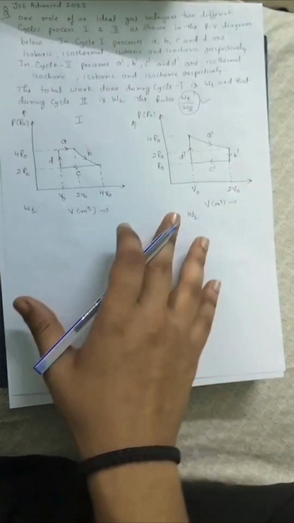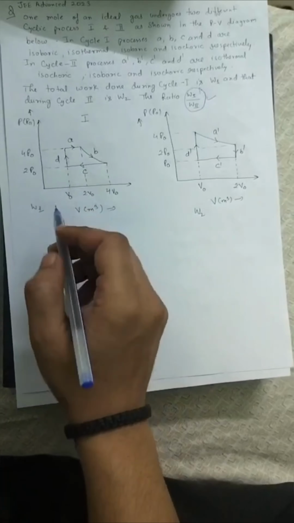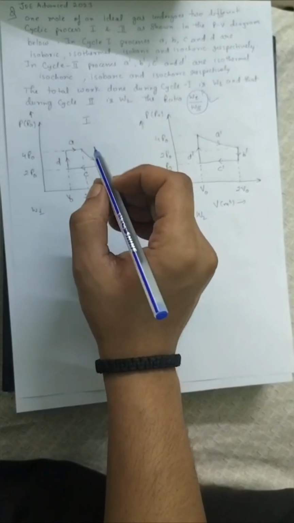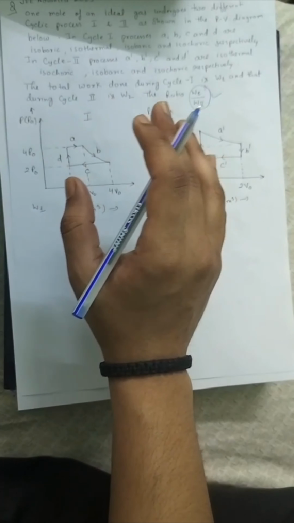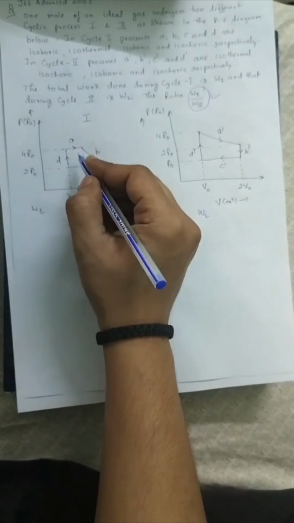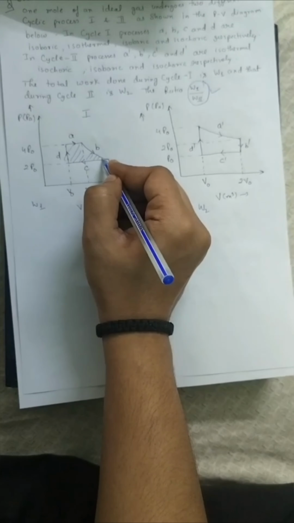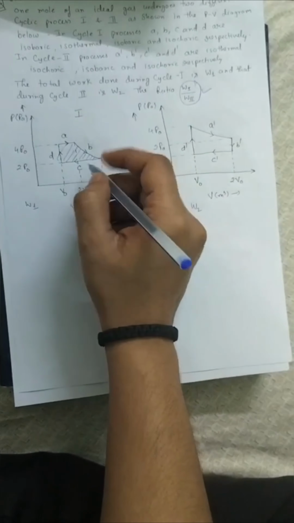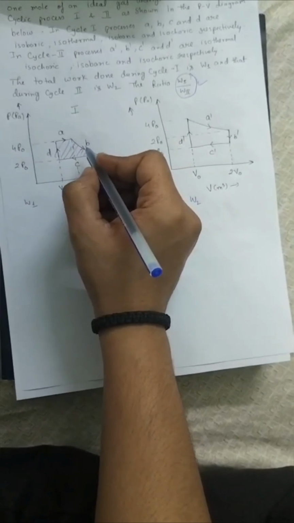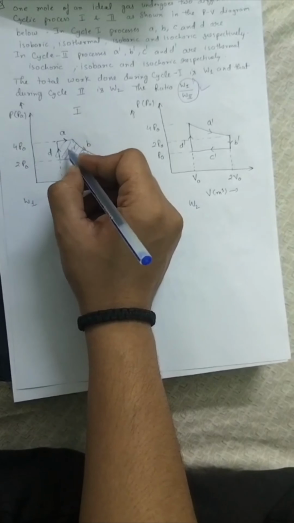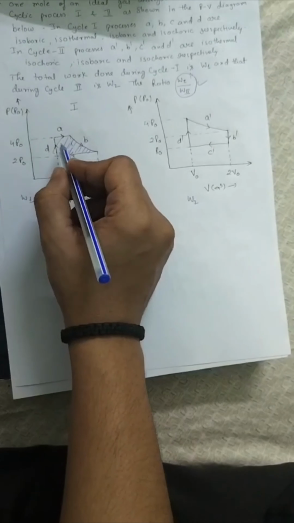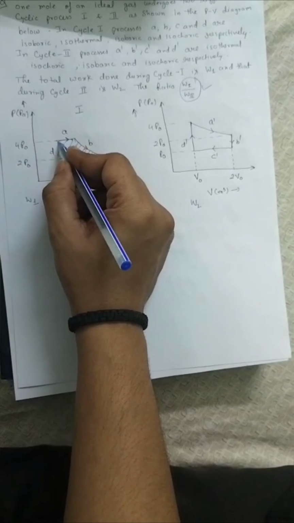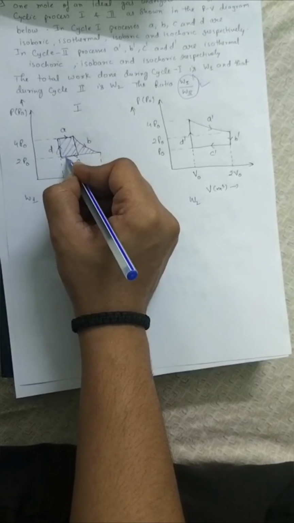If you need to find the work in the first cycle, you don't have to do anything, you just need to find the area of this region. Since this is a rectangle, it can give you the direct area. You can easily calculate the area of this rectangular region.